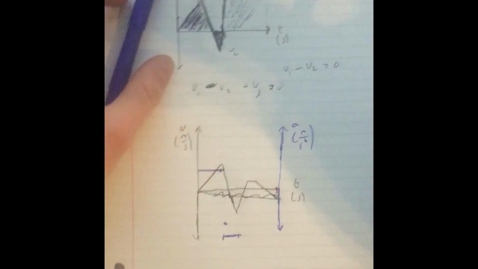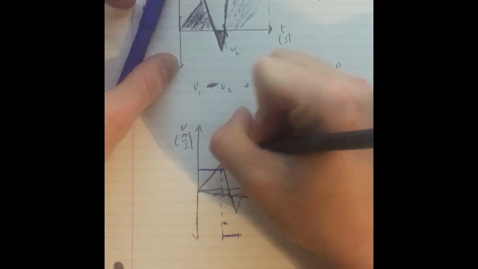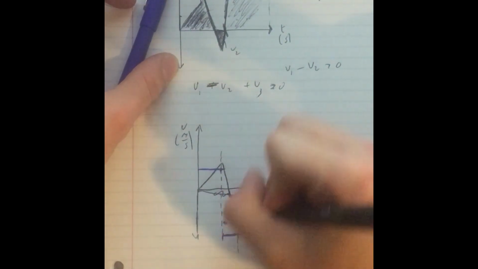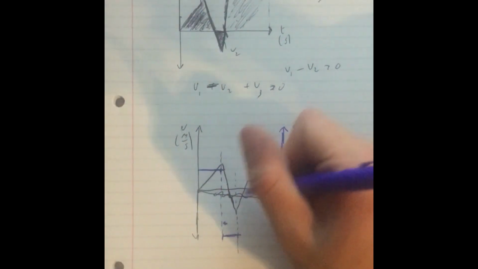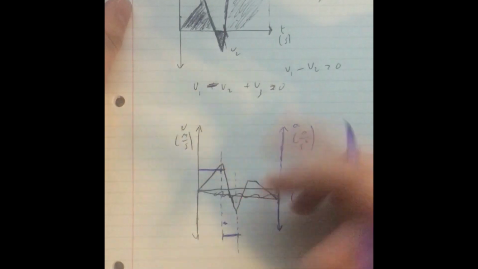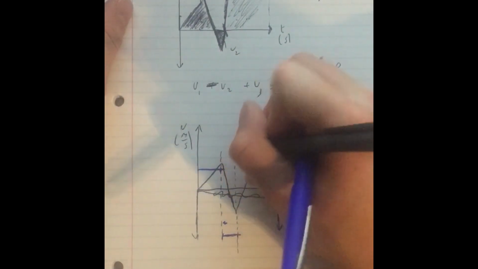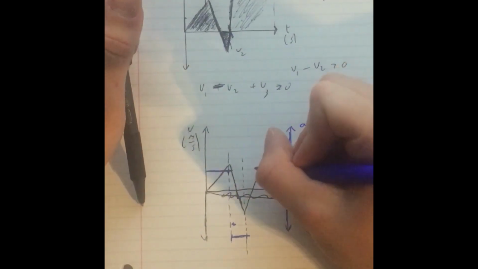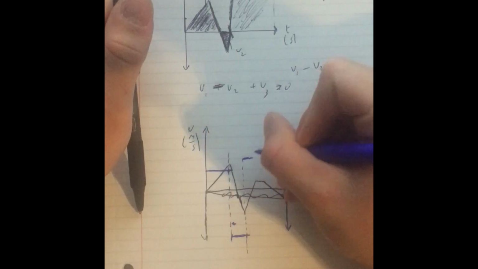Let me draw some lines so it's easier. And now acceleration is going to be positive here because the velocity slope is positive, and it's going to be a bit steeper than before, and this for a short time.